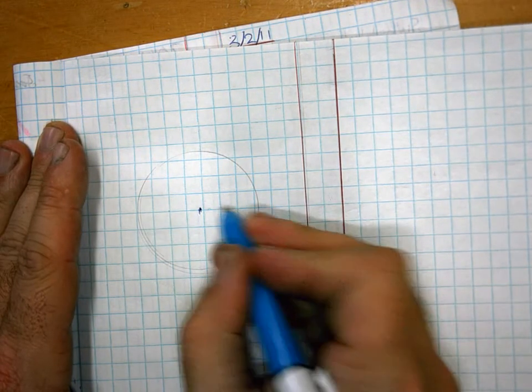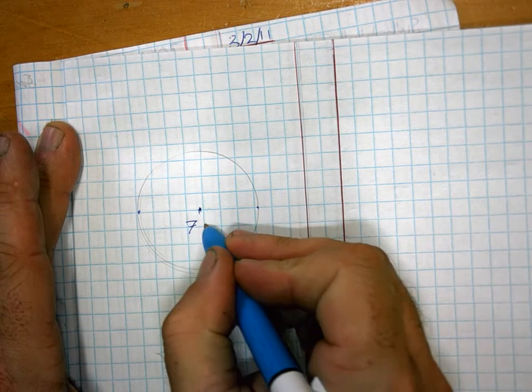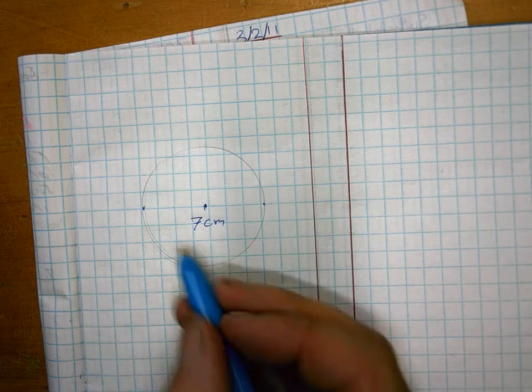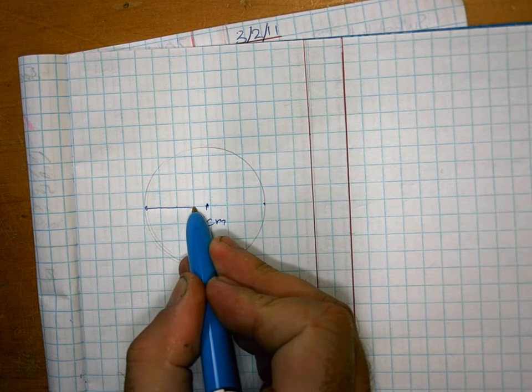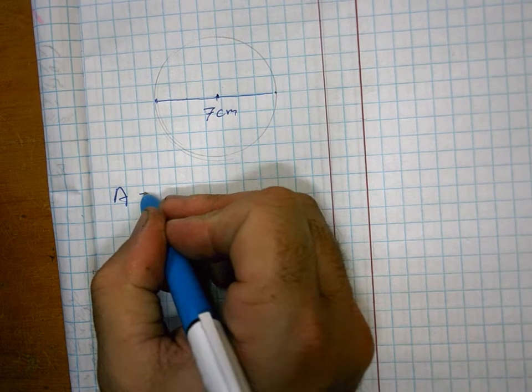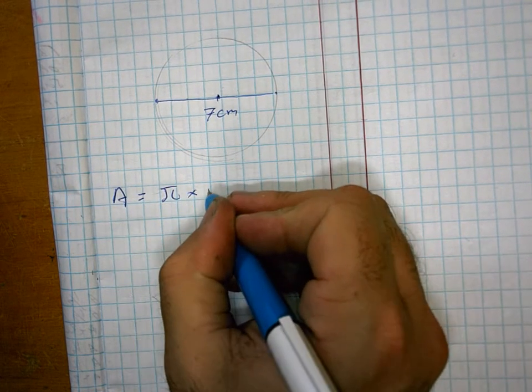Now, let's just pretend, for argument's sake, that the diameter of this circle is 7 centimetres. That's all the way across the middle. And you've been asked to find the area. So the question is, what's the area? What you're going to say is this. The area is pi times the radius squared.